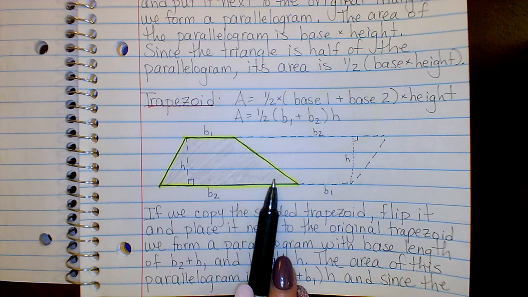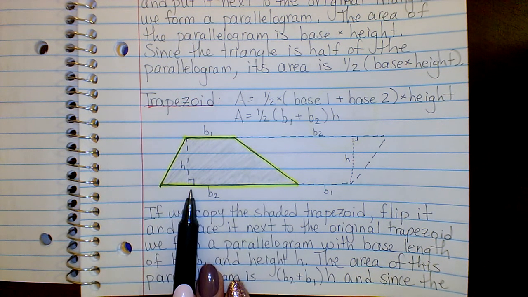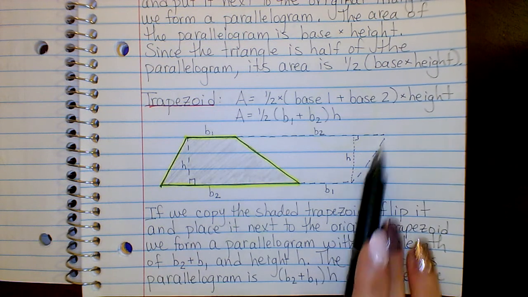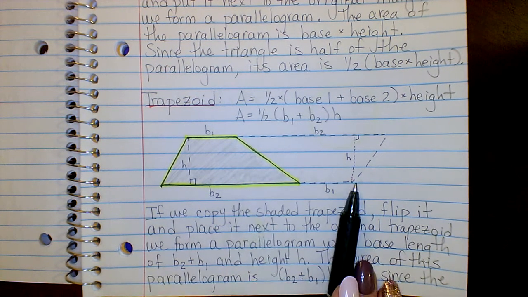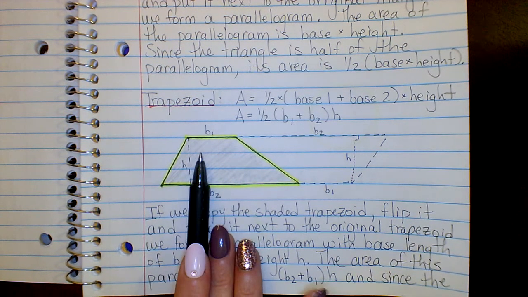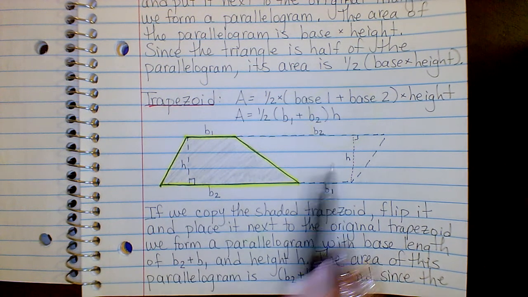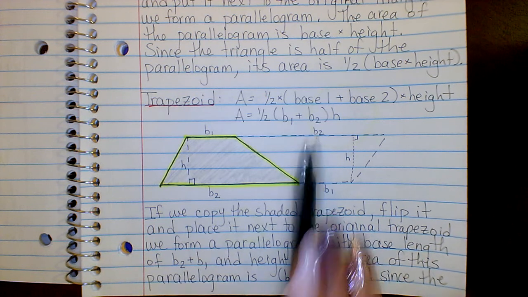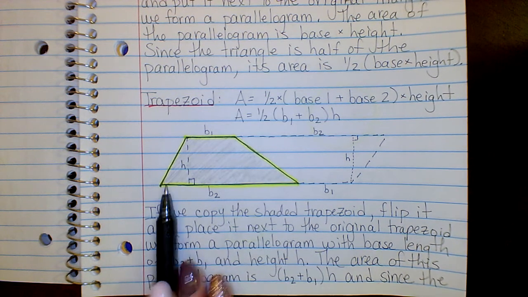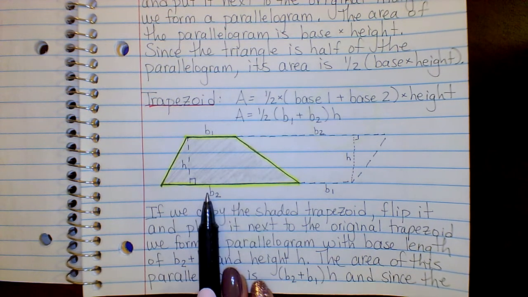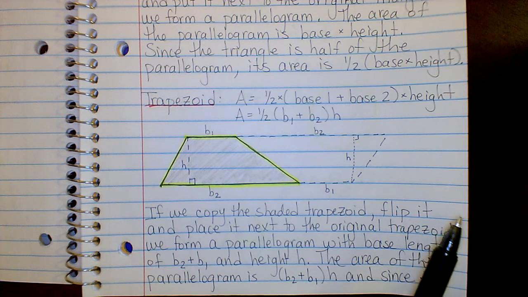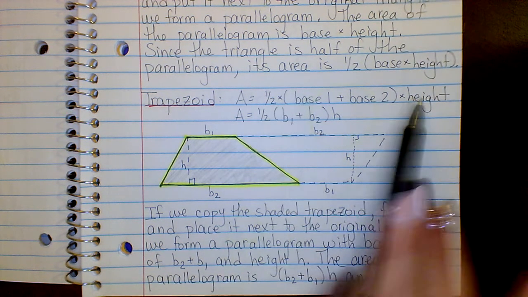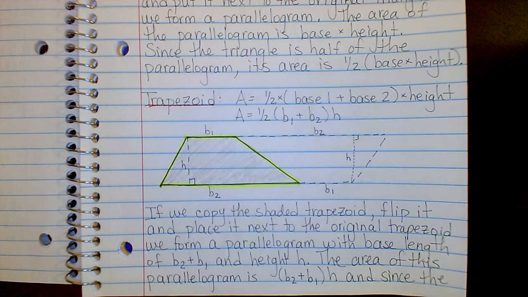Now look at this parallelogram though. It's got the same height as the trapezoid, but look at the base length of this parallelogram that's formed. Because I took a copy of this, flipped it upside down and attached it, this B1 is the same as this B1. This B2 is the same as this B2. My parallelogram has a length of B1 plus B2 and a height of H. So this is half of a parallelogram's area.